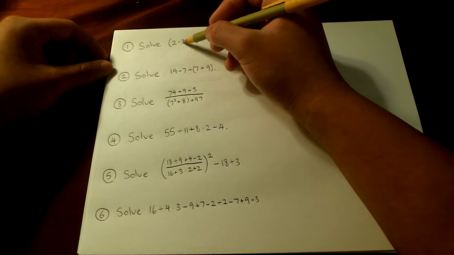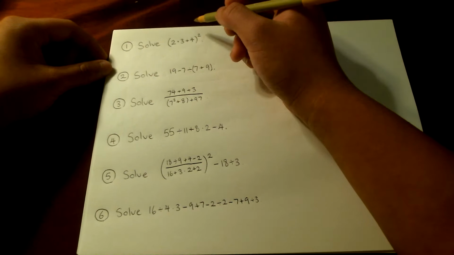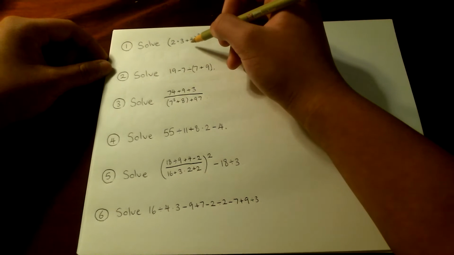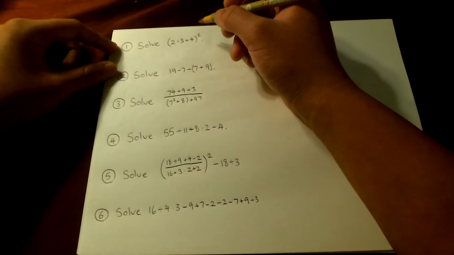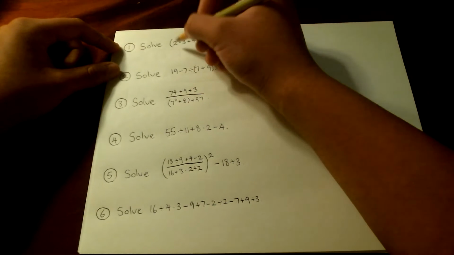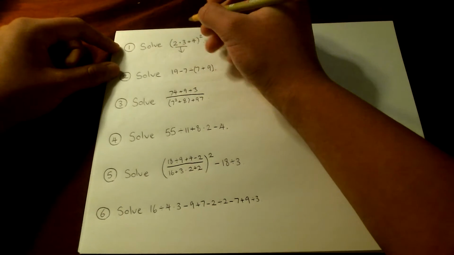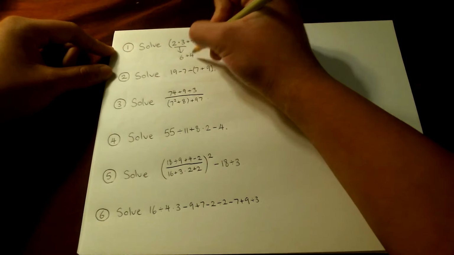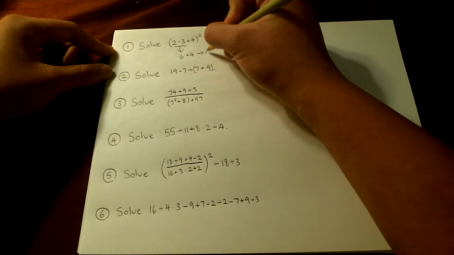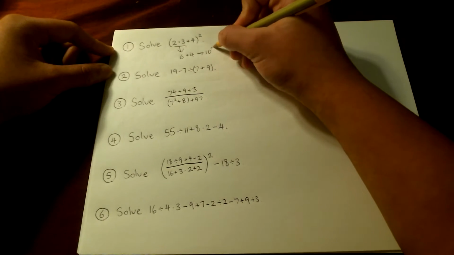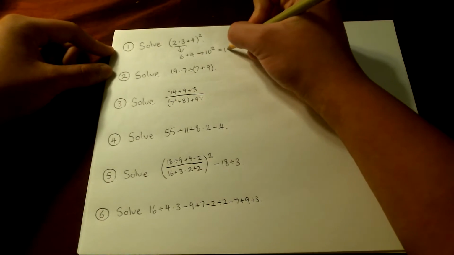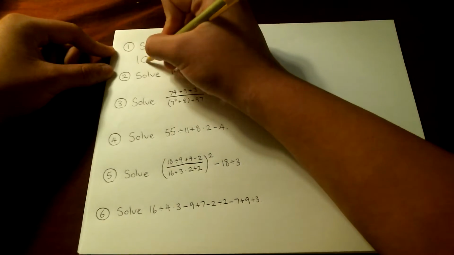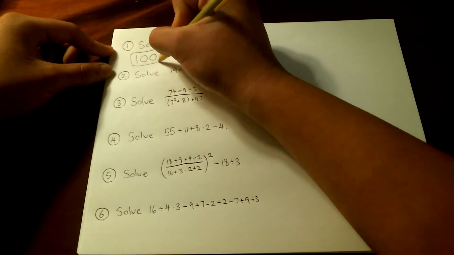So first we will have to solve the expression inside the parentheses. So this one, we have to solve the multiplication first, which is 6 plus 4, that is 10, and we will have to square that, which would equal 100. So our answer here is 100.